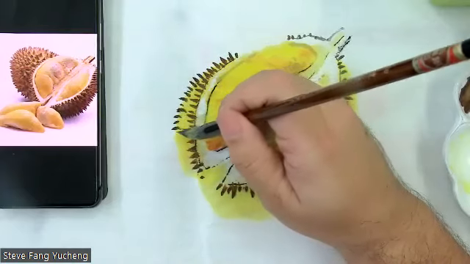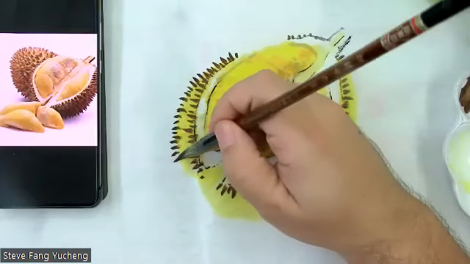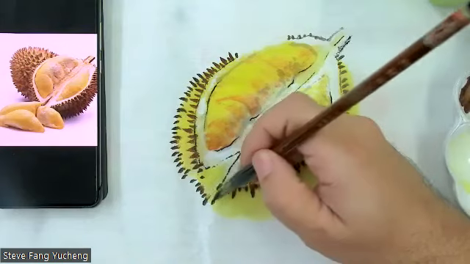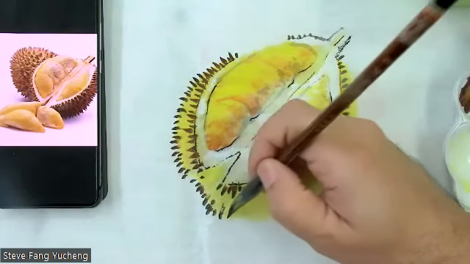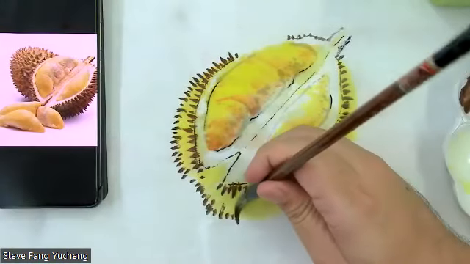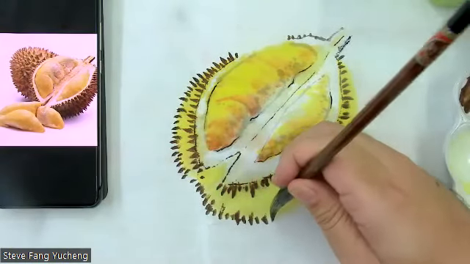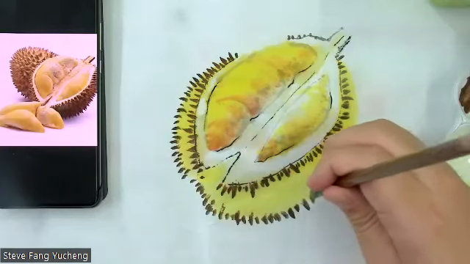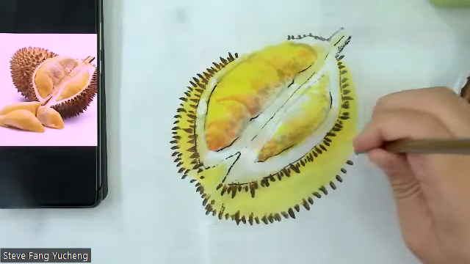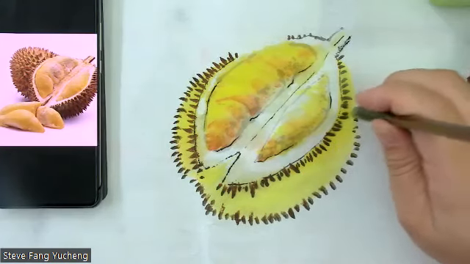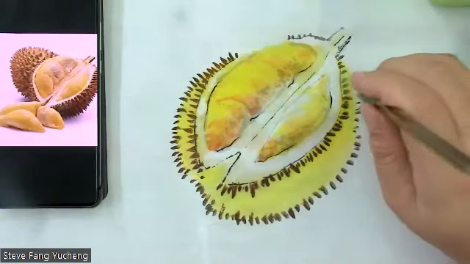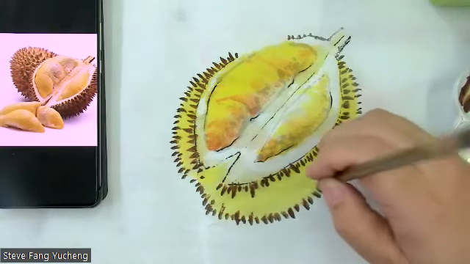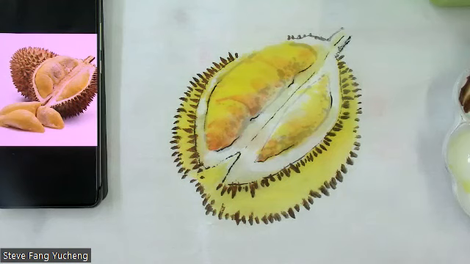Same, put it in between the white and the yellow. Okay, and this is the second layer.